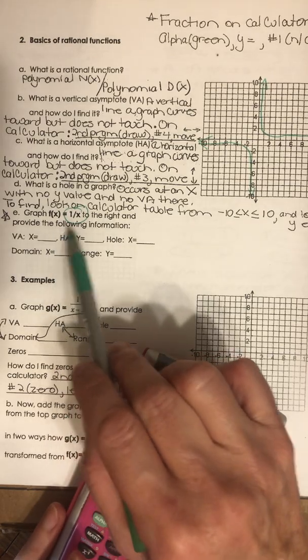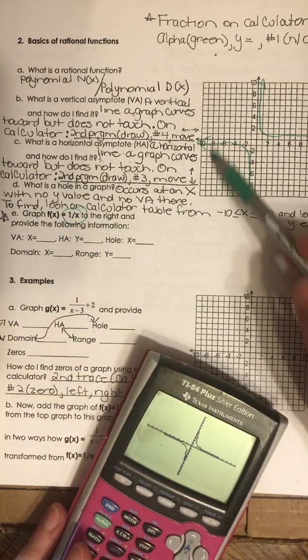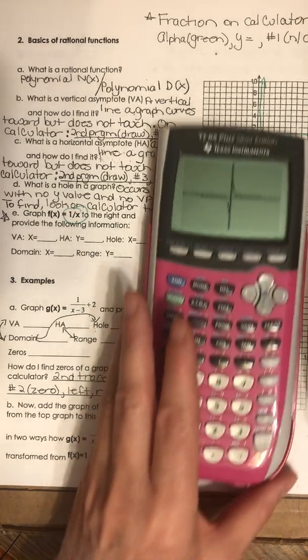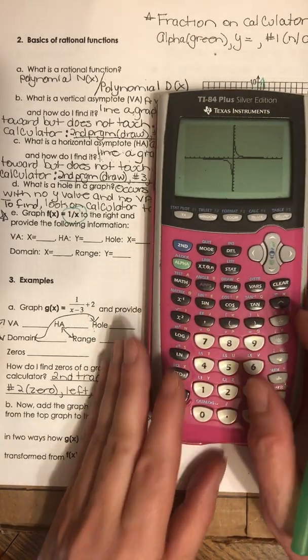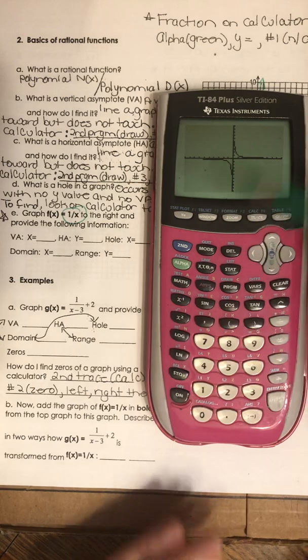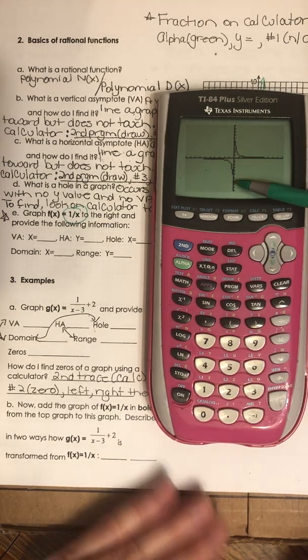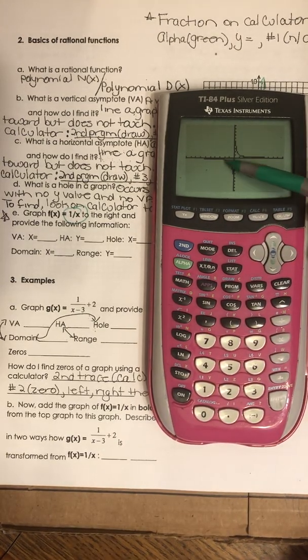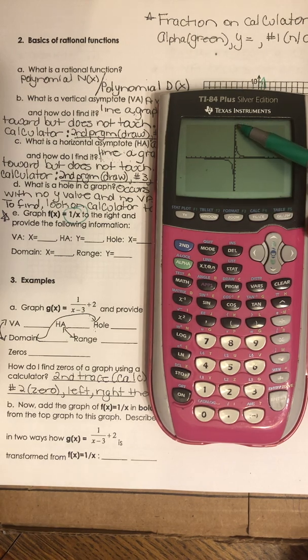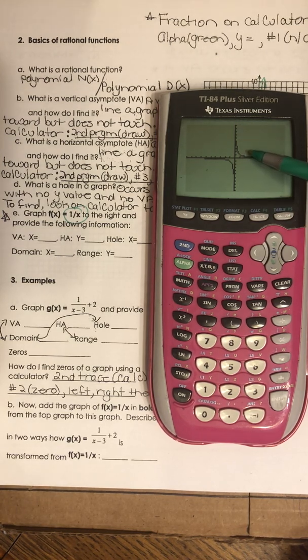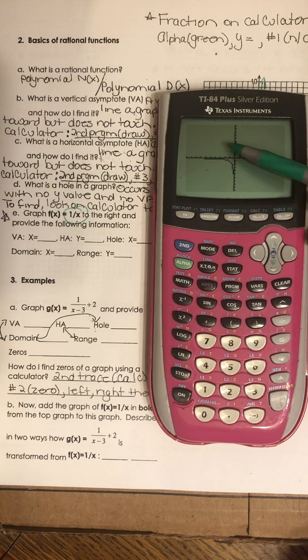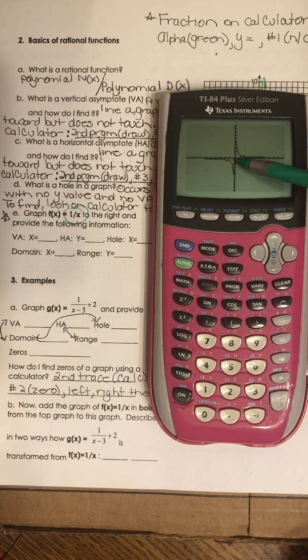And it says provide the following information. We can look on our graph that we drew, or we can look on the screen also. They're asking where the vertical asymptote is. Well, that is the vertical line that a graph curves toward but does not touch. And I see the graph going vertical towards the y-axis from the left and the right here, right? So I'm going to say that my vertical asymptote is the y-axis, right? That is located where x equals 0.